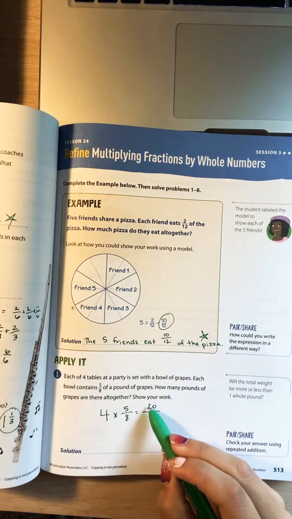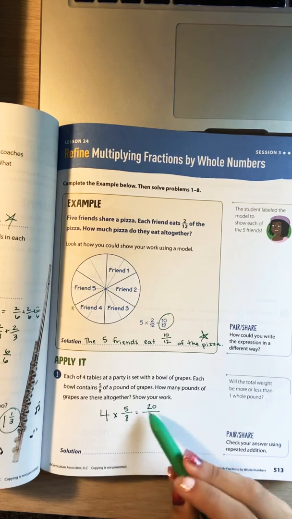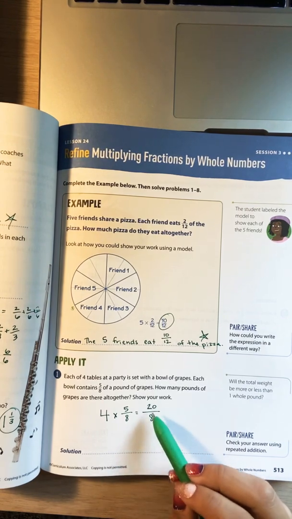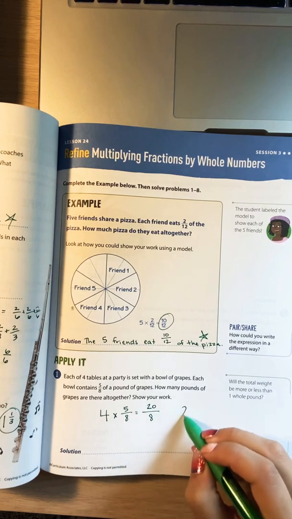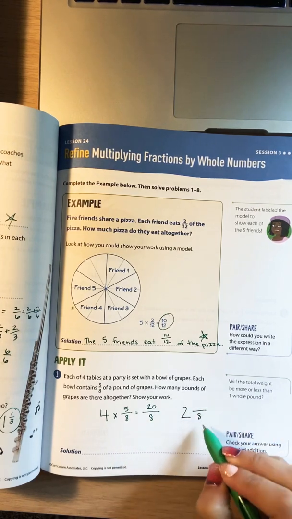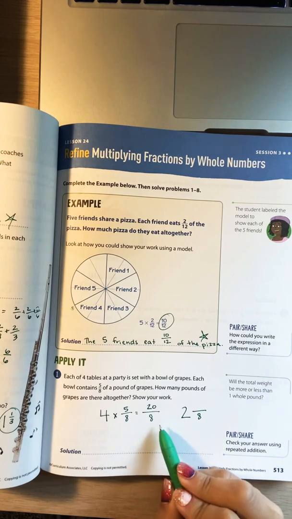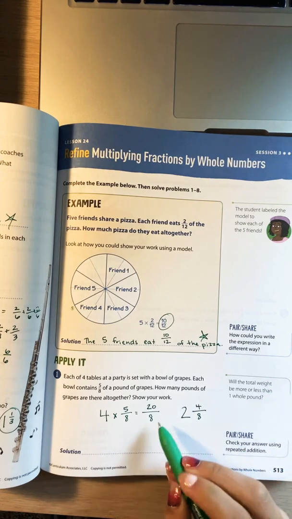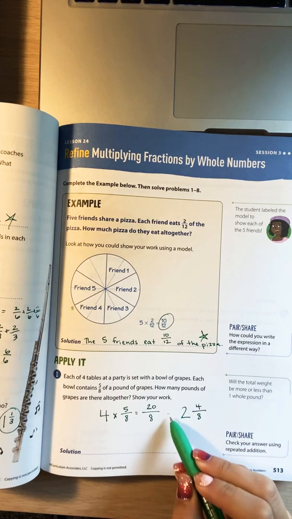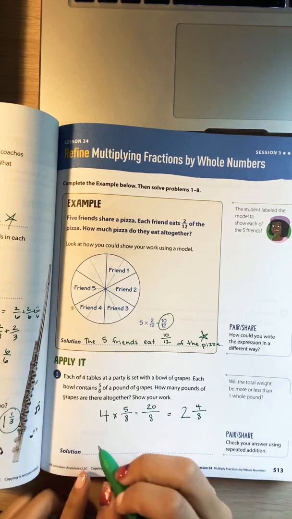So you can leave it as 20/8, or you can convert that to a mixed number because there's whole numbers hiding in there. Okay, so 20 divided by 8. How many times does 8 go into 20? That's just 2 times. It stays eighths. So 2 times 8 is 16. 20 minus 16 is 4. So 20/8 is the same thing. It equals 2 4/8 pounds.